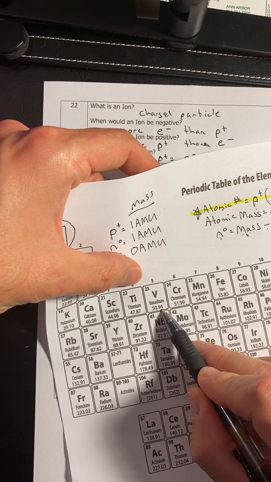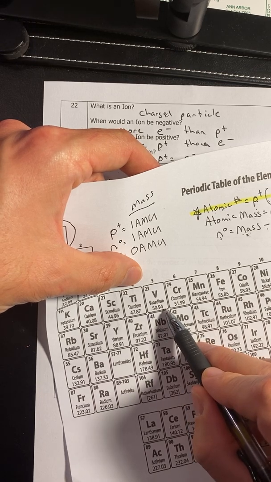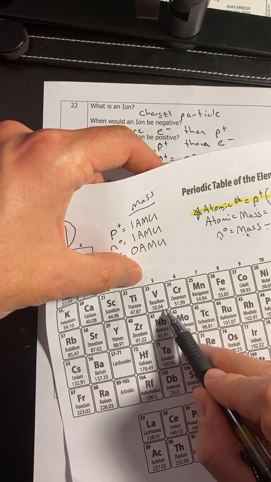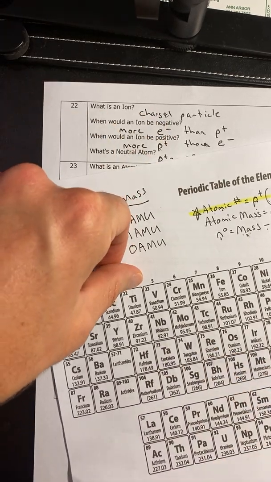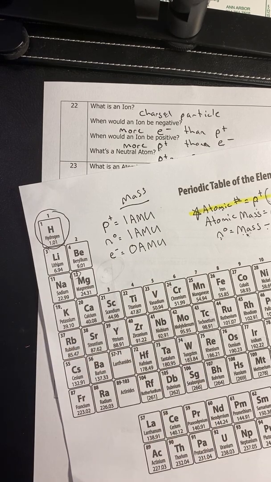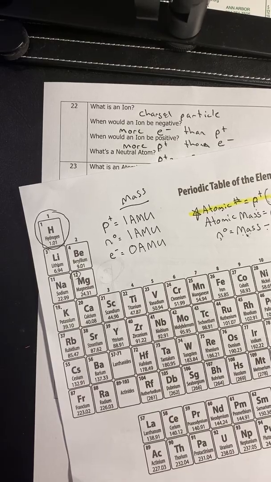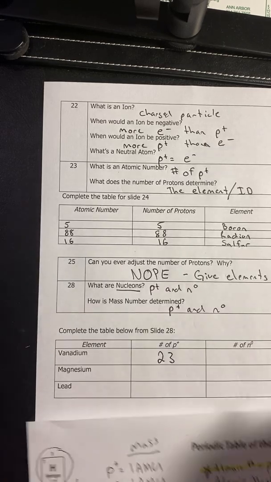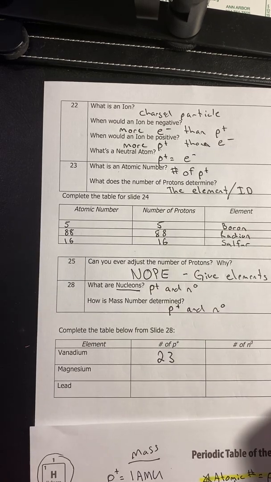You might remember from previous lectures, I said you got to round this. You can't have a fraction of a neutron or an electron. So if I've got 50.94, think about it. If you had $50.94, are you closer to $50 or $51? I think we can agree we would call that 51. So I'm going to take vanadium and say the mass is 51.